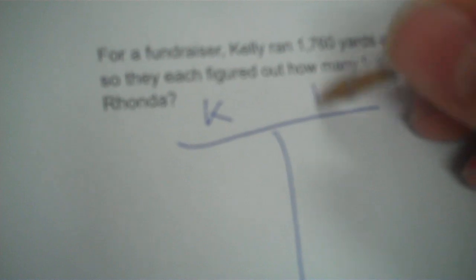So Kelly, Rhonda. Now, if I want money, it says 1 cent per foot, so I'd have to take 0.01 times the feet that they ran on both of these people. The problem is they don't give us in feet, they give us to them in yards. So we know that there's 3 feet in 1 yard. You don't have to know all the conversions, but you should know that there's 3 feet in 1 yard and 12 inches in 1 foot. That's like middle school.